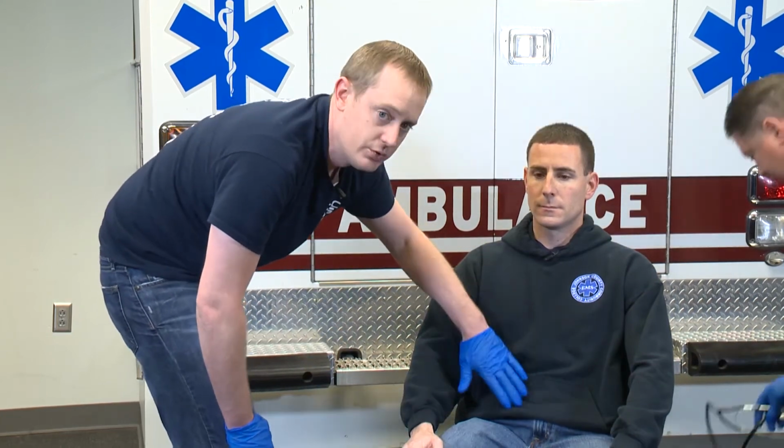Again, I want to look for bruising. Also want to look for the presence of potentially a pulsating mass on his stomach. Wouldn't want to palpate that. So again, good idea to make sure that we kind of expose the chest and abdomen, get a good look at those.